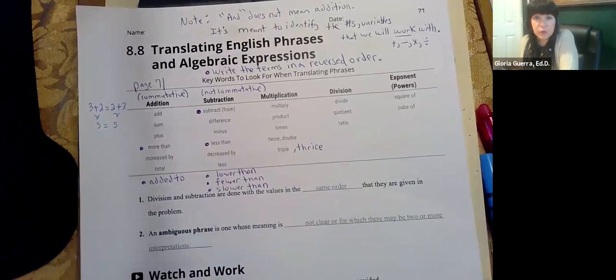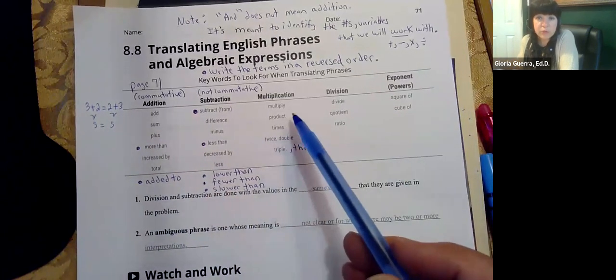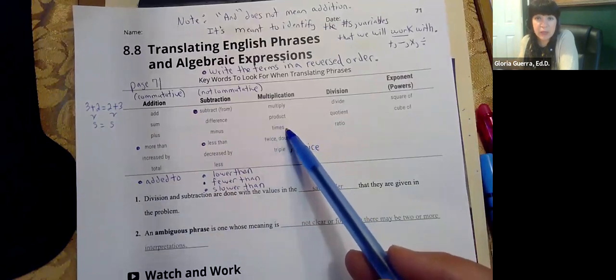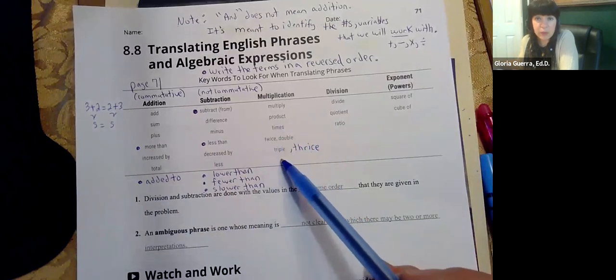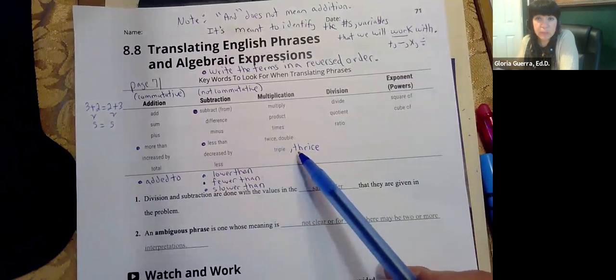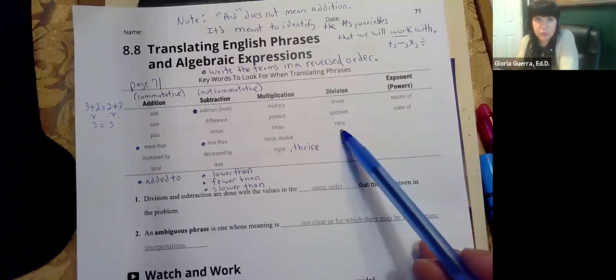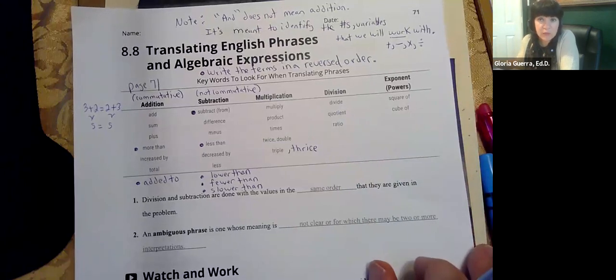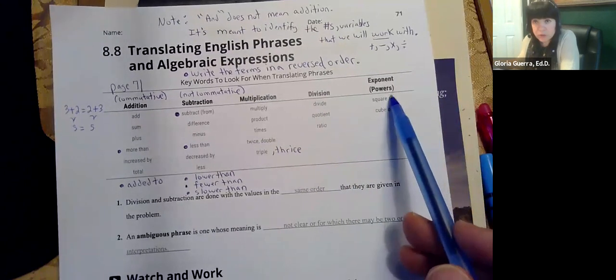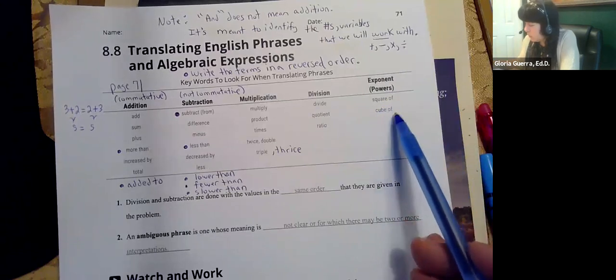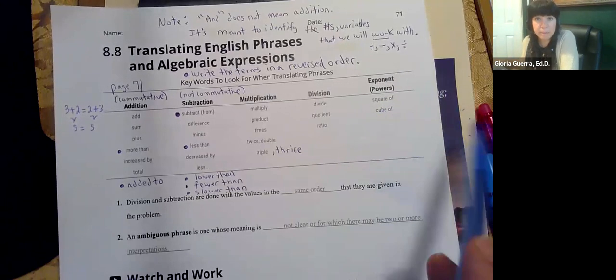Other words for multiplication are multiply, product, times, twice, which means double, and triple, which means thrice. Division means divide, quotient, ratio. And then we also have exponent, powers, square of, and cube of.